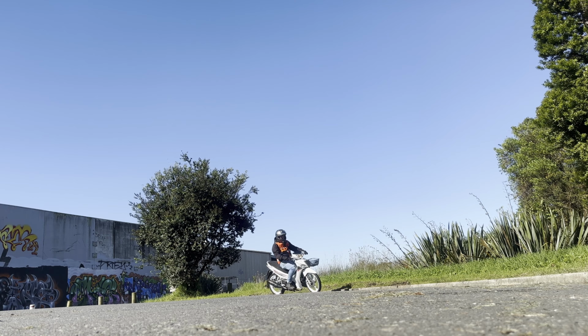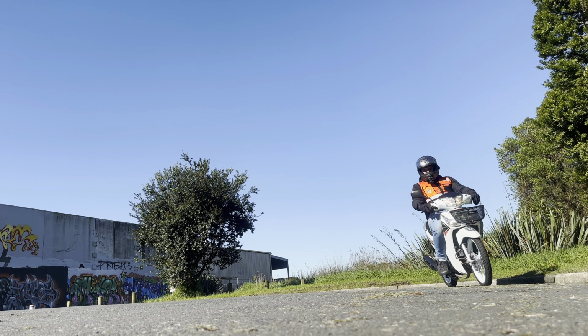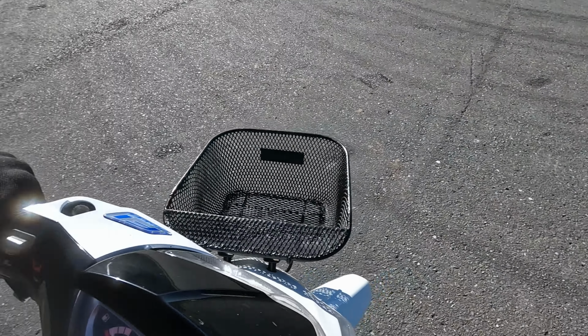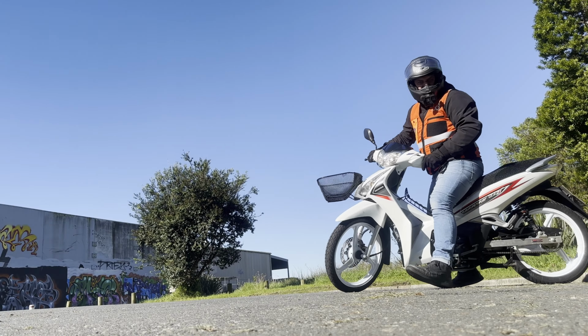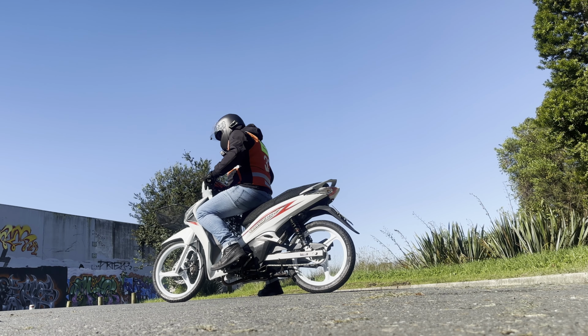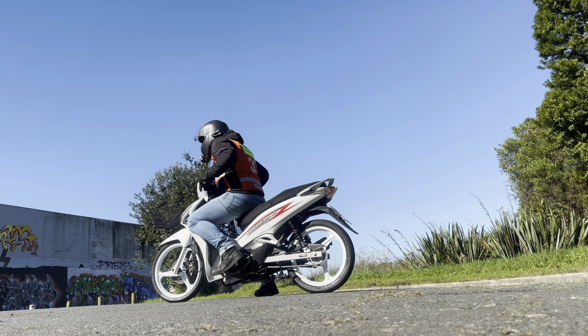Now TPS, if I haven't said it, is the throttle position sensor. So it's how much my throttle is engaged. I'll try to get the whole bike in this shot so you can see if I lift the front wheel or not. One more. It'll probably be our last launch.